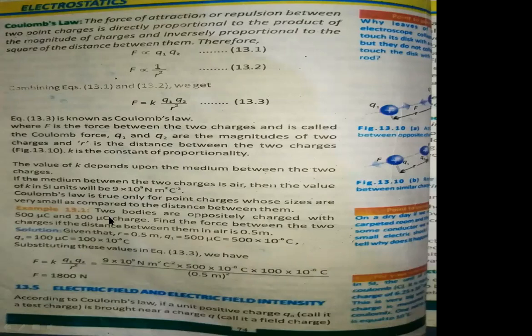By using the calculator, you will find the force of attraction will be 1800 Newton. The unit of force of attraction is Newton. So the force between these two point charges is found to be 1800 Newton.